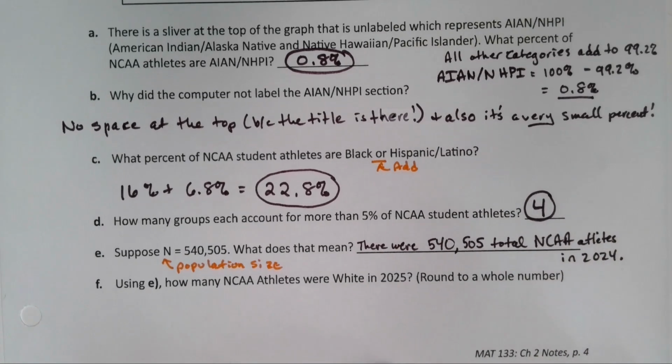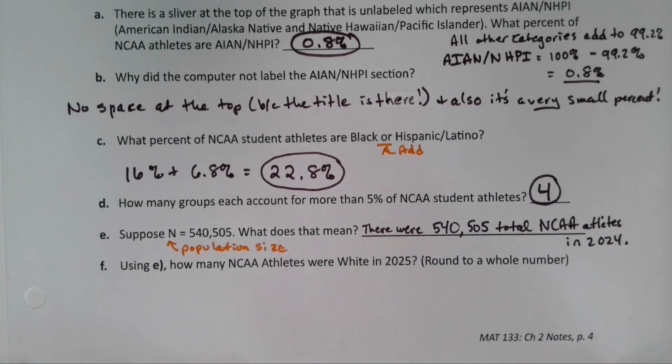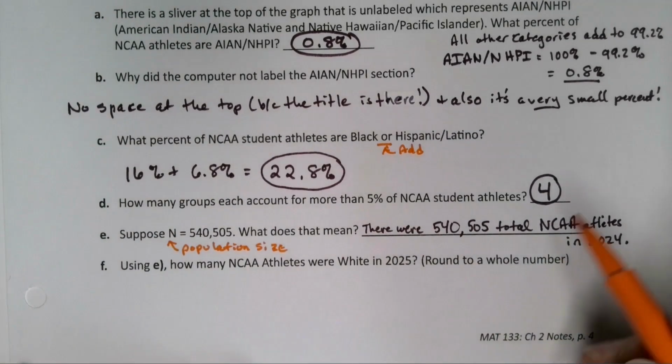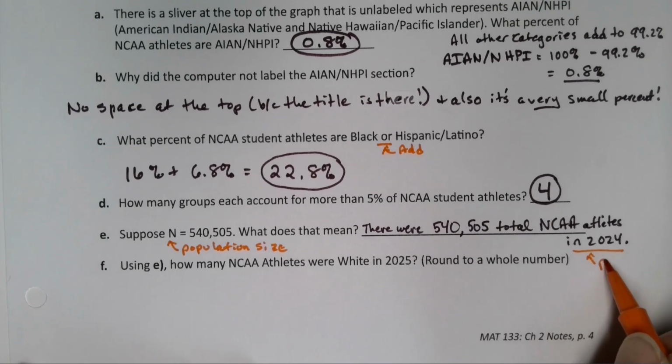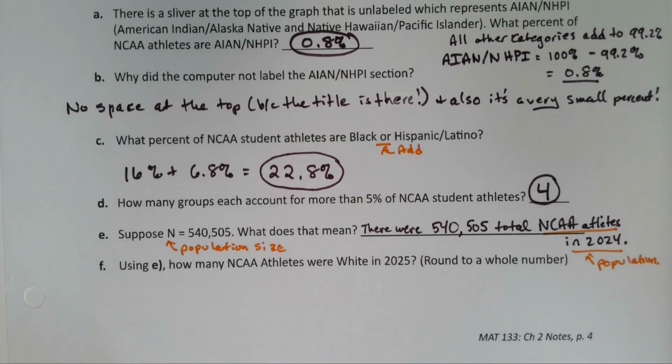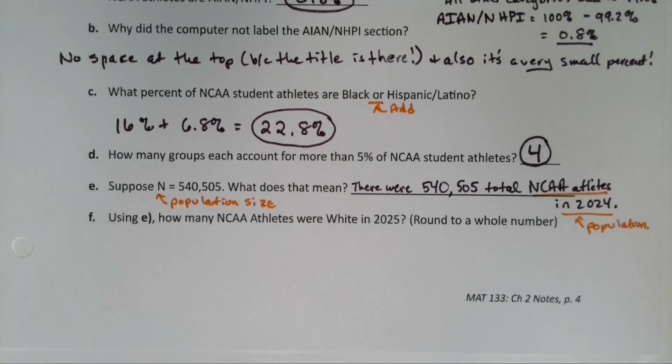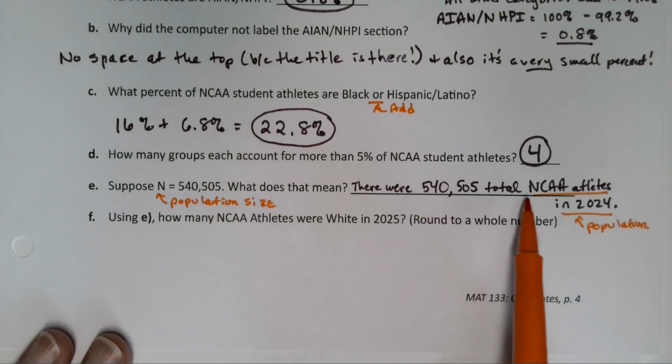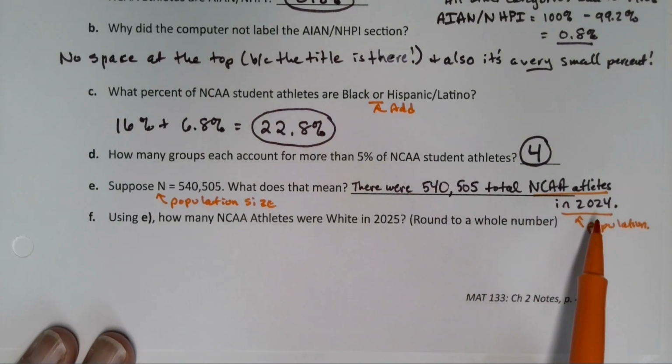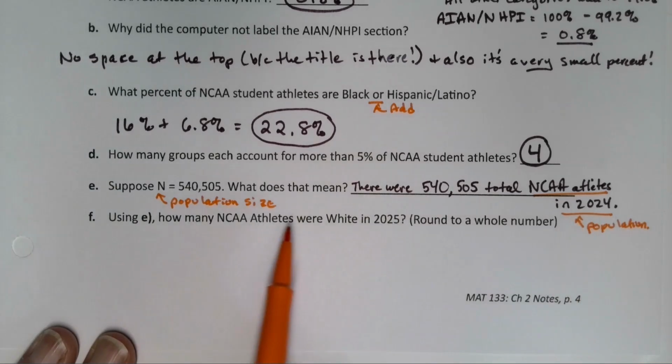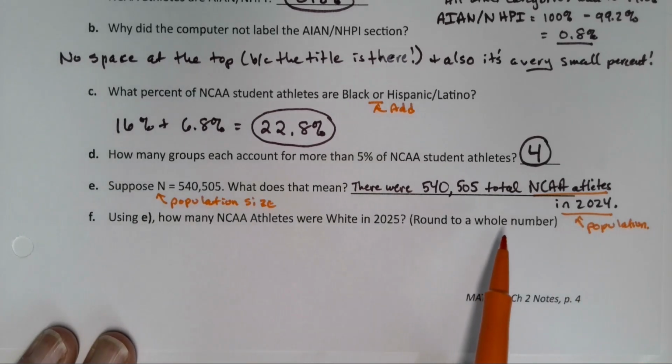It's treating that year as a population. The NCAA athletes in 2024 is a population unto itself. Okay, so there are 540,505 total NCAA athletes in 2024. Now, how many of them were white? Round to a whole number.